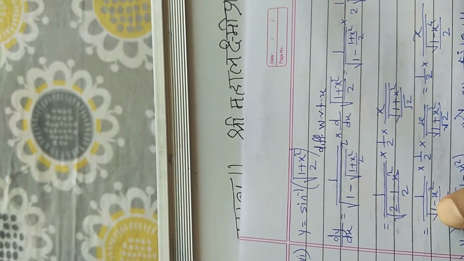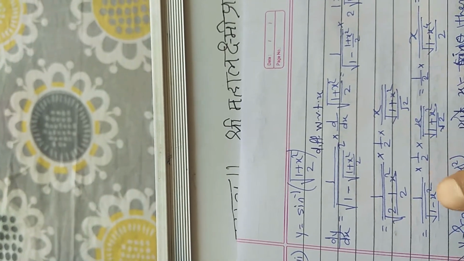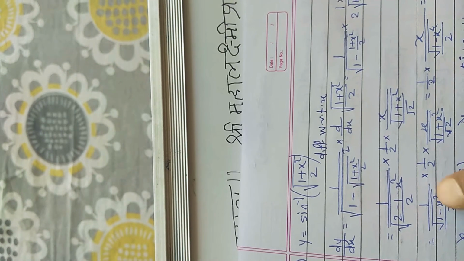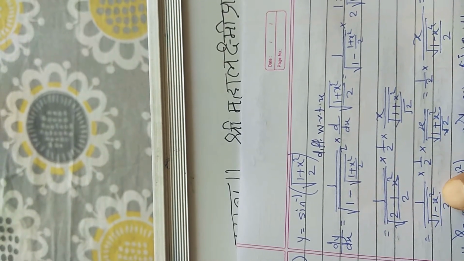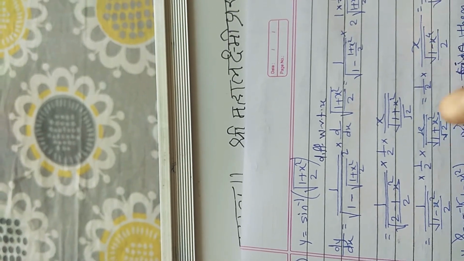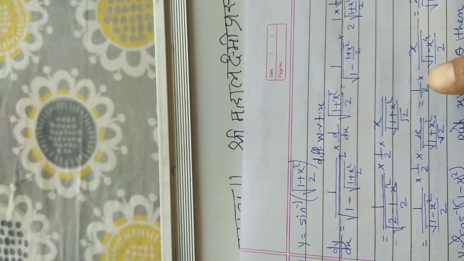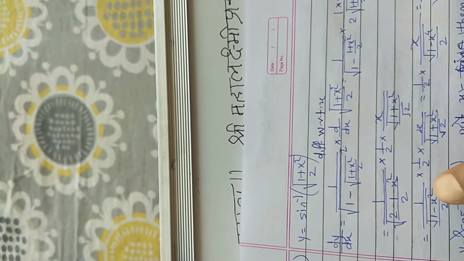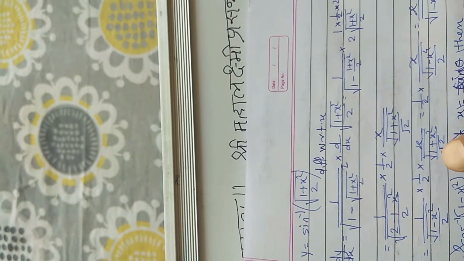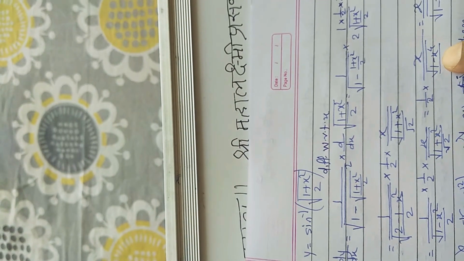We can multiply this inner things inside the root, 1 minus x square into 1 plus x square, it will give you a plus b into a minus b, it will give you a square minus b square, that is 1 square which is 1, x square square which is x raised to 4, this root 2 into root 2 will give you 2.